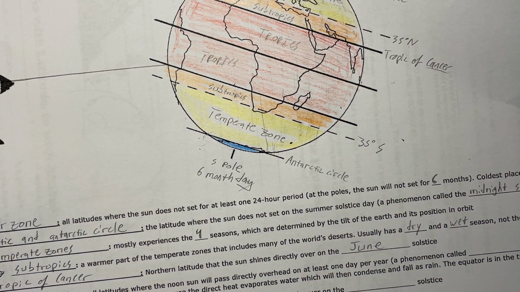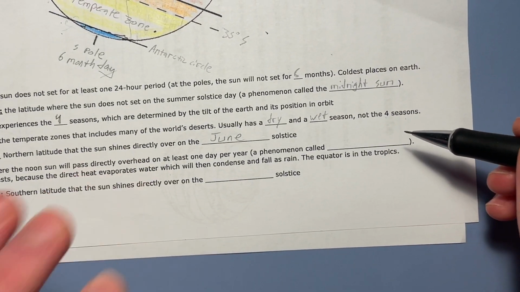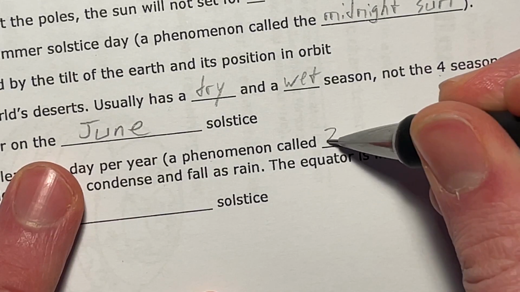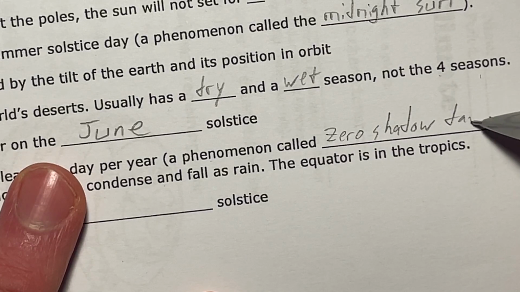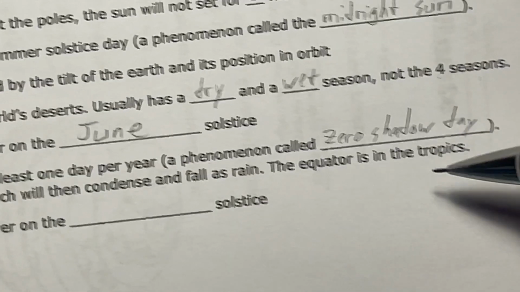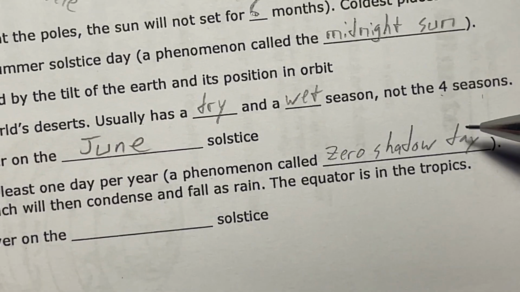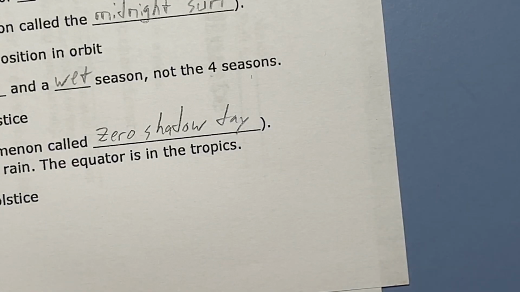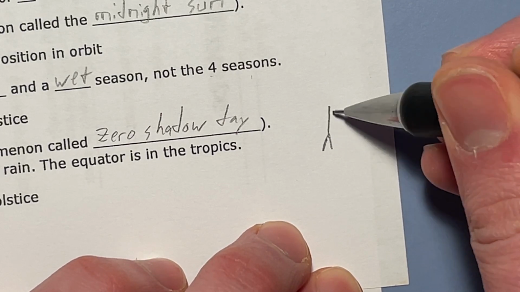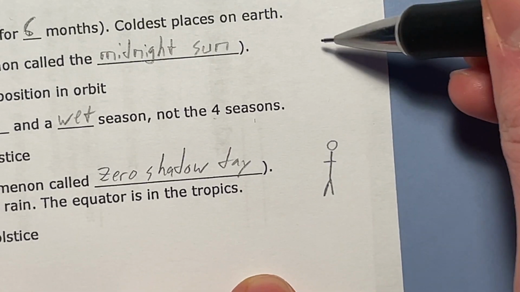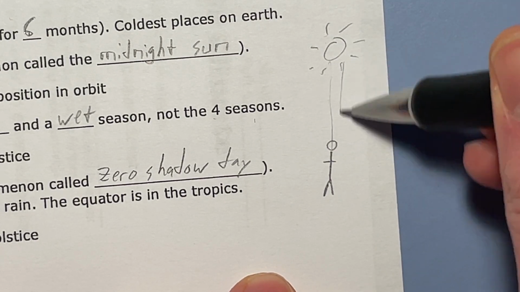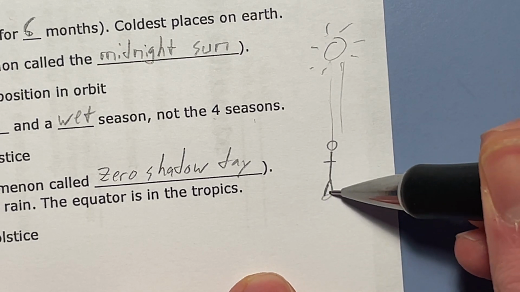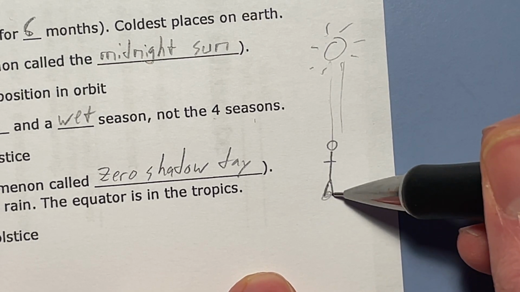Now, on at least one of the days per year, there's a phenomenon that's a really interesting thing, and it's called zero shadow day. Zero shadow day is when the sun is directly overhead of you, and at exactly noon, if you're standing in the right spot, the sun is perfectly overhead, and it's going to be right over you, so that you're not going to cast any shadow. The shadow is going to be right underneath you, and so it's called zero shadow day.